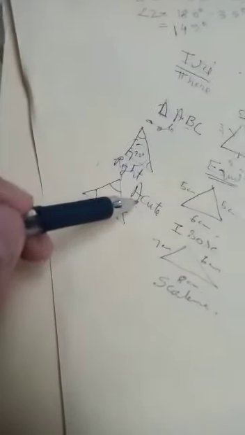But since they form a triangle, we call it an acute triangle. So remember, in a right triangle, only one angle is 90. Then in an acute triangle, all three are below 90 degrees. But if we add them, we will get 180 degrees.